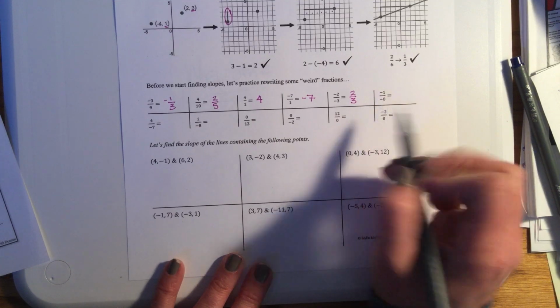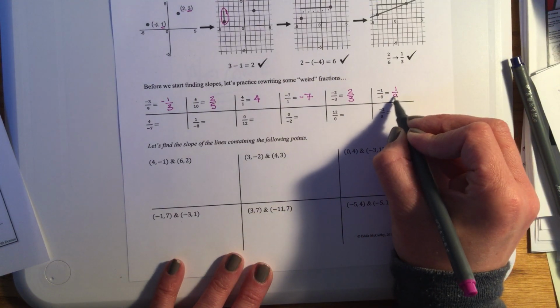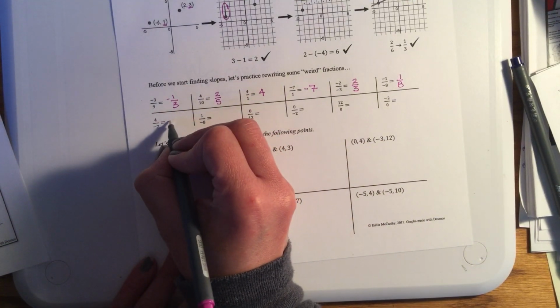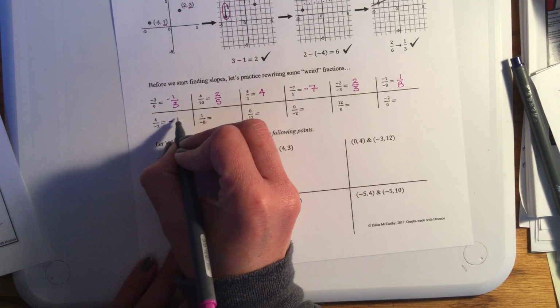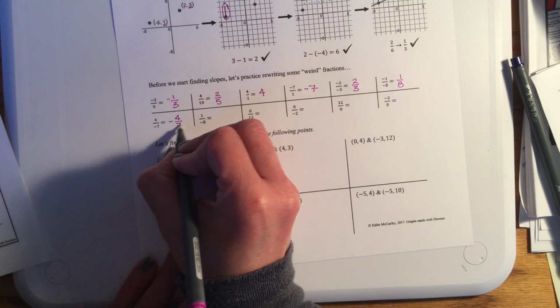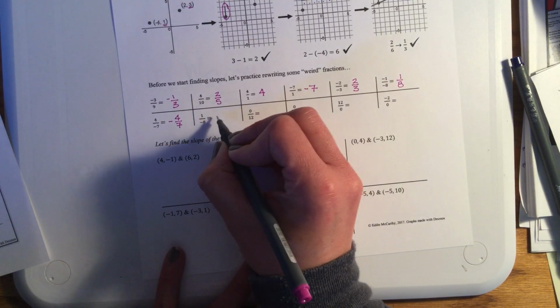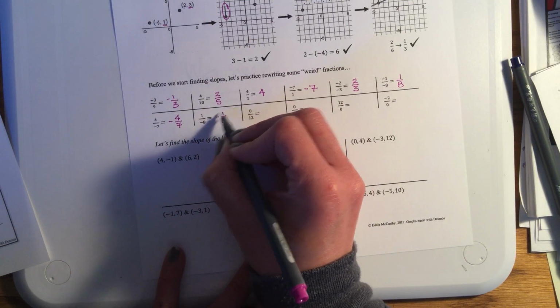Negative 1 over negative 8 goes to 1/8. Negative 4/7. It doesn't matter if the negative's in the top or the bottom. It can go either place. Same thing here if it's in the bottom. You can just put it out in front. You can put it with a top number.